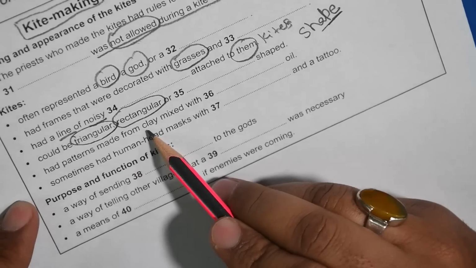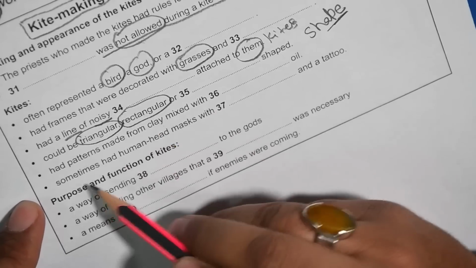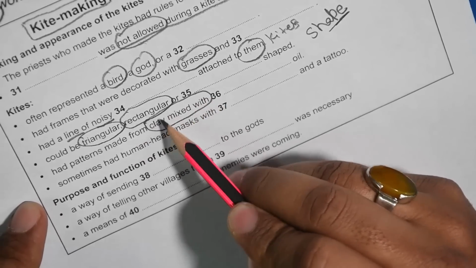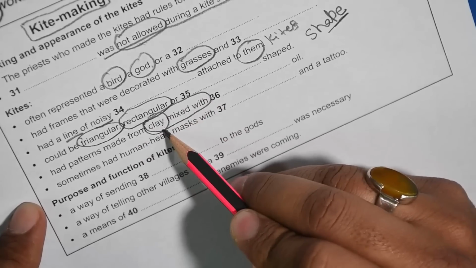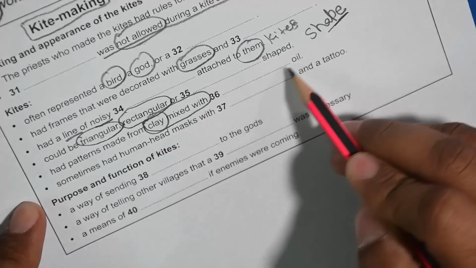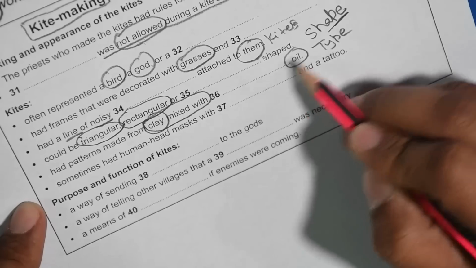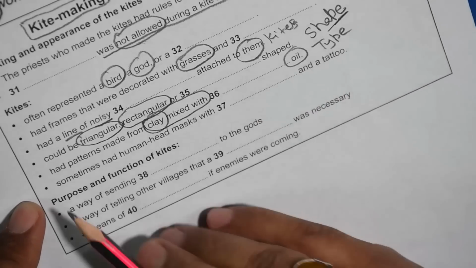Had patterns made from clay mixed with. Now patterns made from clay mixed with what? They mixed something in the clay. It can be dash oil. Alright, it's a type of oil. So a type of oil they will tell you, and you got to write it down.